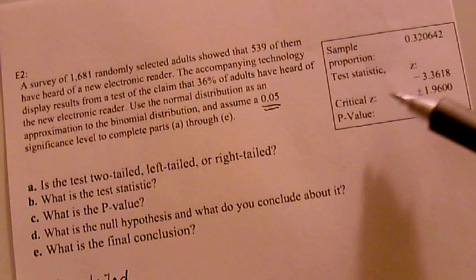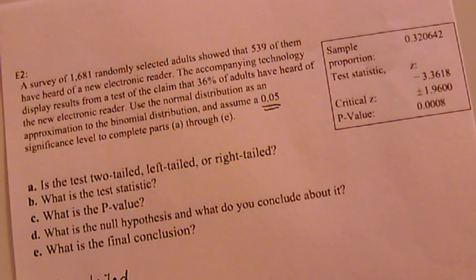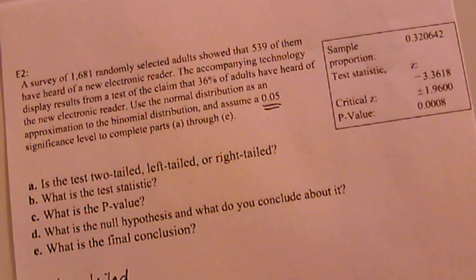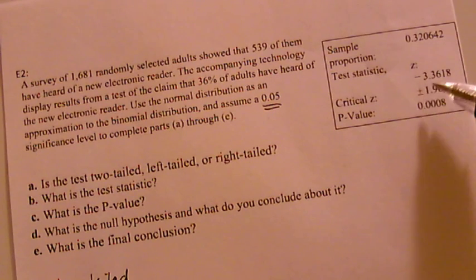Okay, here in this case, my critical Z value, I got plus or minus 0.196. That tells me that there are two critical values, which means the test is a two-tailed test. And then part B is, what is the test statistic? Well, that's given to us in the problem. That's your Z value. That's your test statistic.